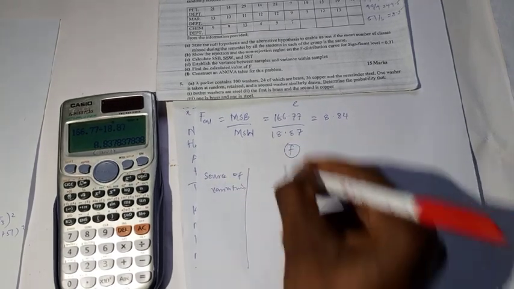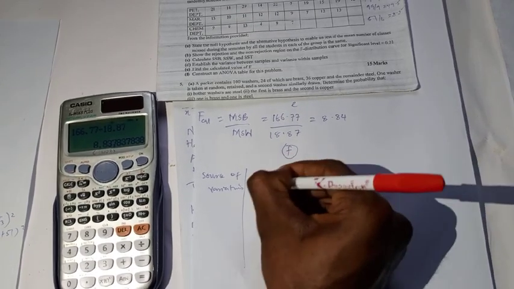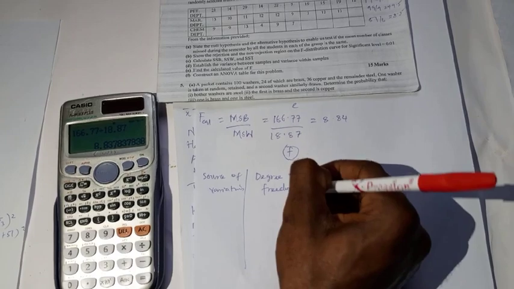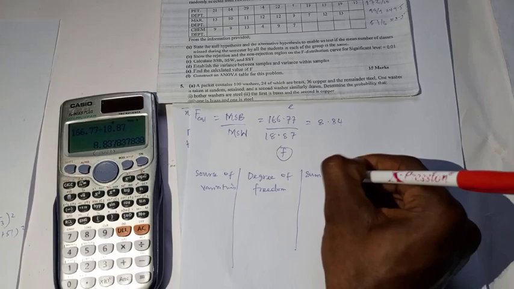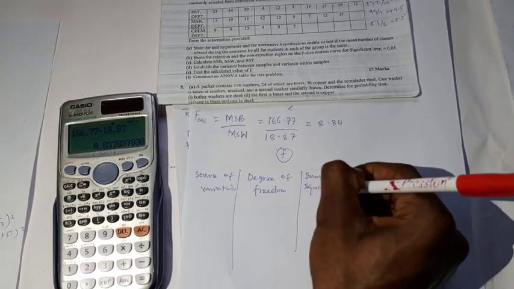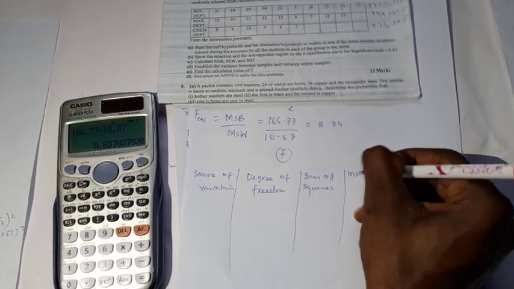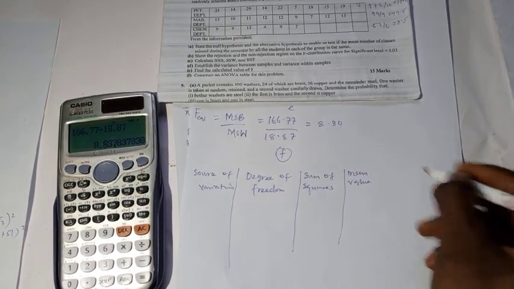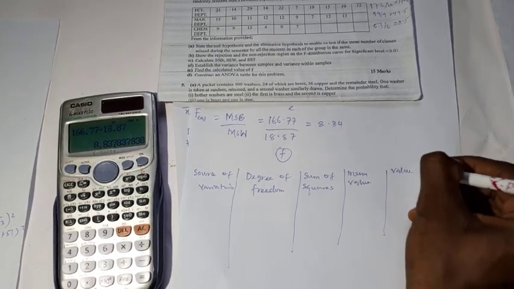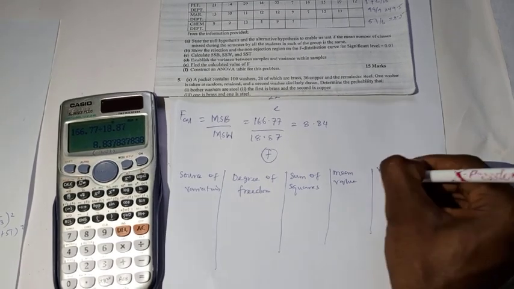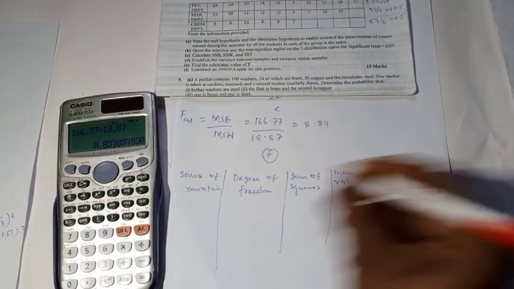as the first one, degree of freedom as the second one, sum of squares as the third one, mean value as the fourth one, and then value of statistics as the last one.